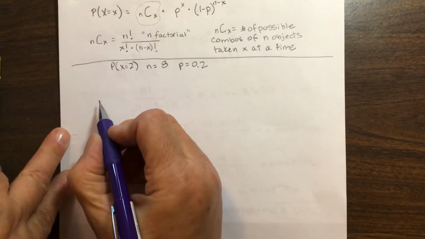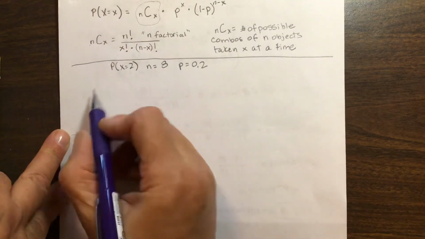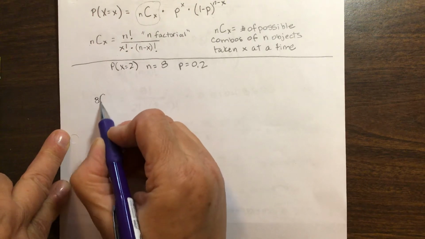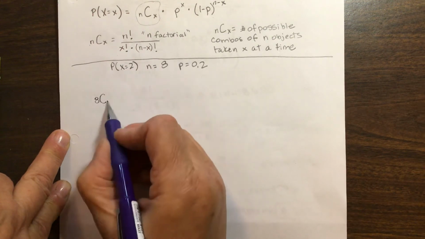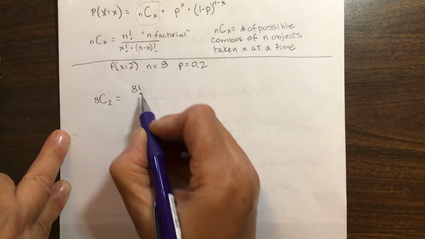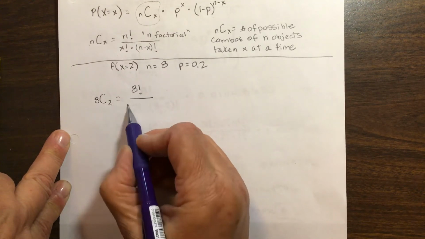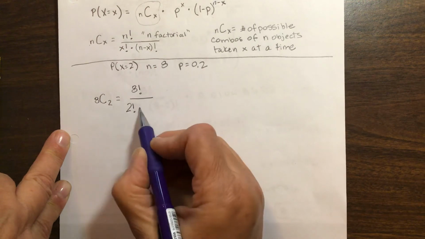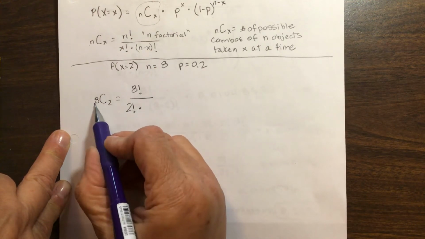Okay, so N is 8, so that's going to be 8, choose X is equal to 2, 8 factorial over 2 factorial times 8 minus 2.